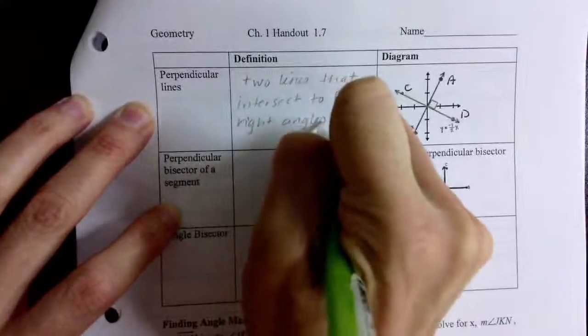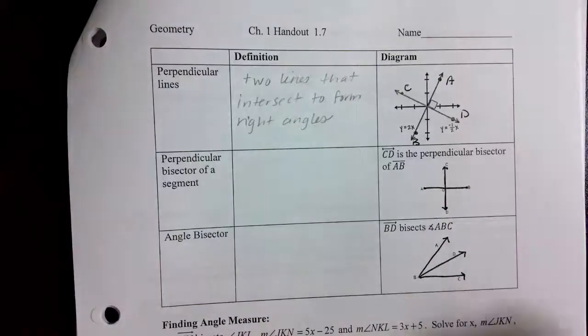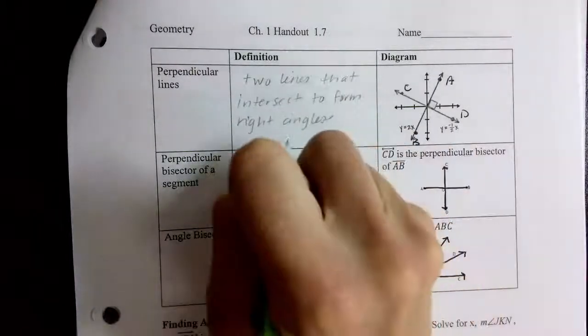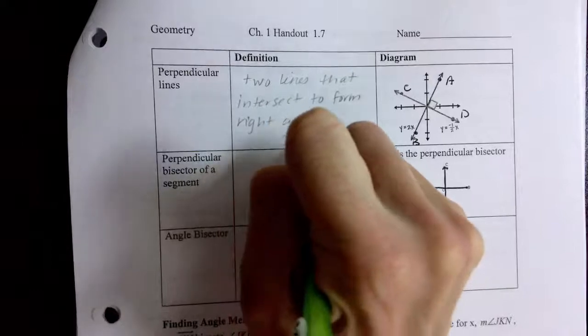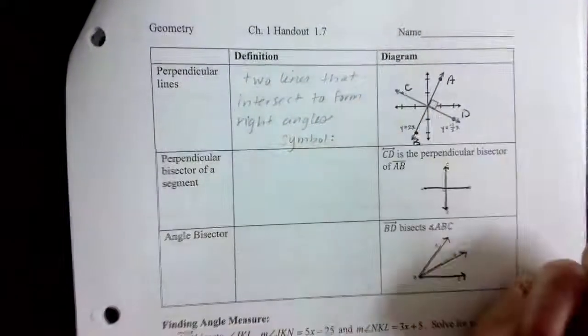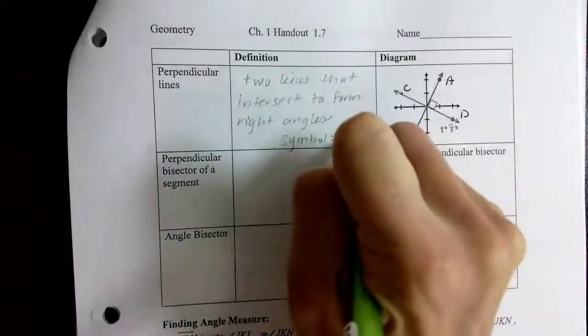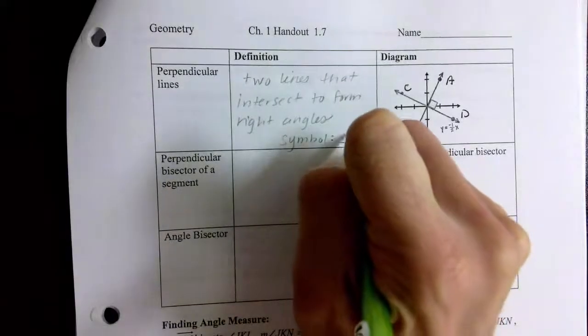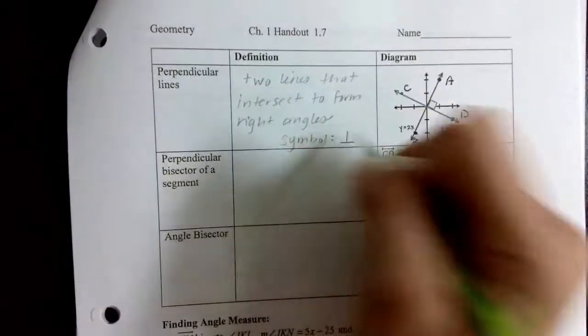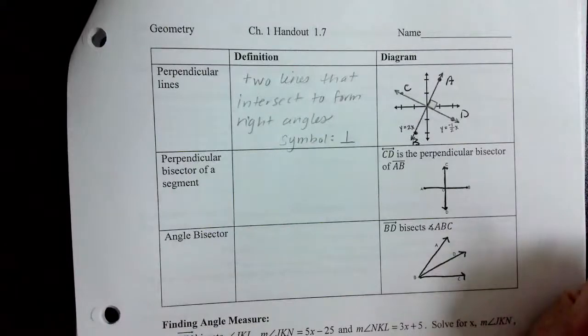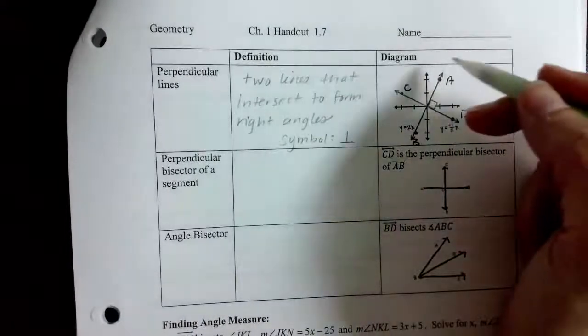Okay, so two lines that intersect to form right angles. Those are perpendicular lines. There's a symbol that you're going to see used for perpendicular lines. It looks kind of like an upside down T, but anytime you see this symbol, I want you to think perpendicular.